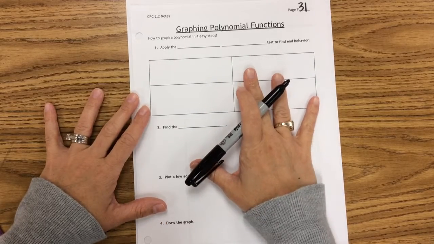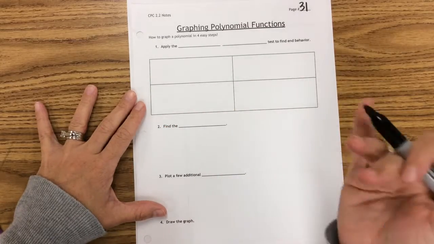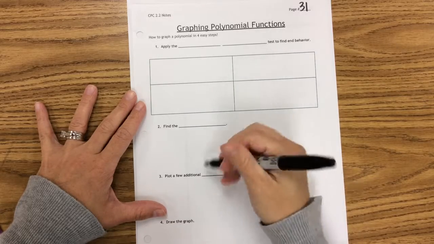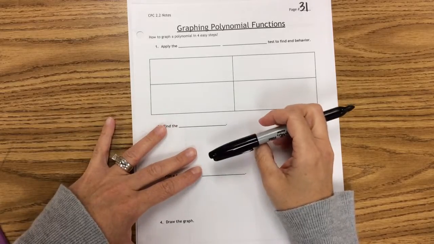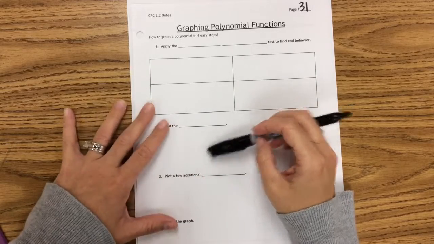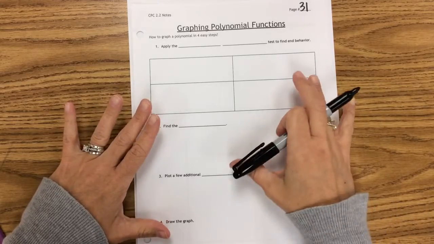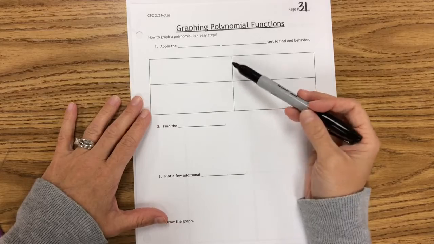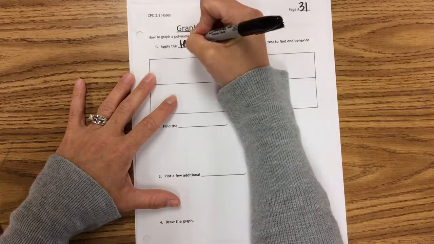Now a polynomial function is a smooth continuous curve. There's no jumps, vertical asymptotes, holes, corners. It's just a nice smooth continuous curve. We did an exploration on this in class where we looked at a lot of different polynomials and they were just curvy lines. So we're going to try to get more details about the curvy line and graph it accurately using these steps.